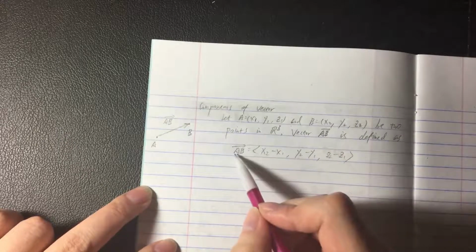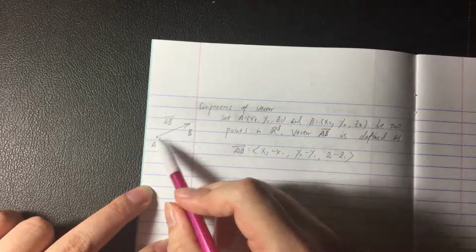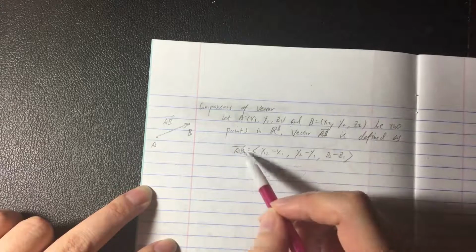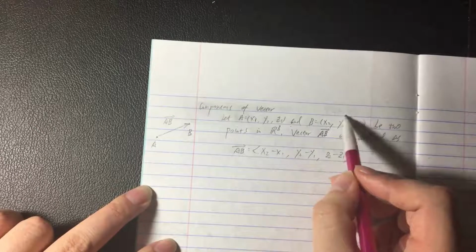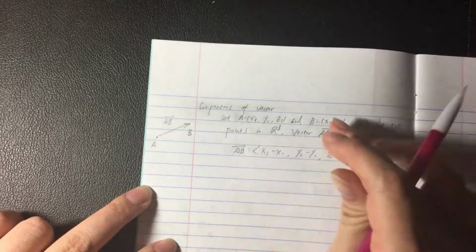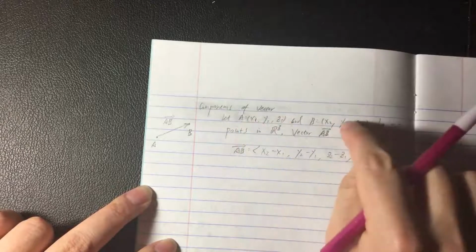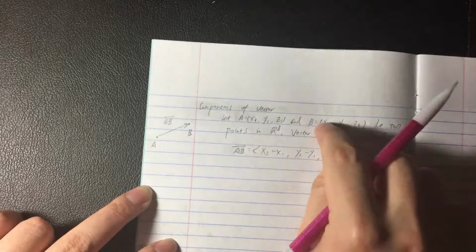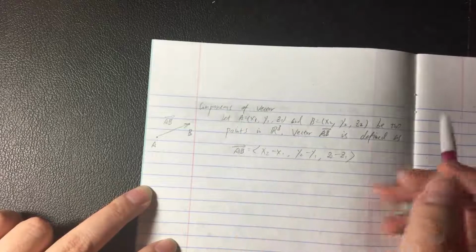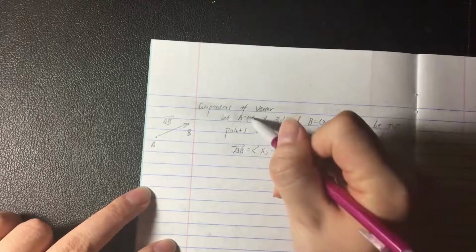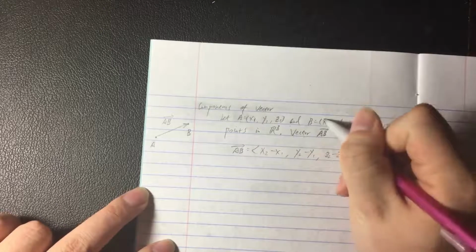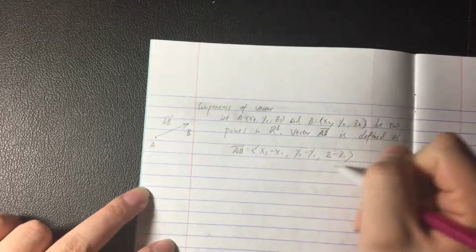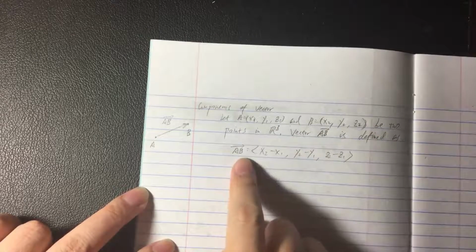Vector AB is defined as head minus tail. So B is the head, A is the tail. Use head minus tail: x2 minus x1, y2 minus y1, z2 minus z1. Head minus tail is vector AB. In general, we use parentheses to represent points, and use angle brackets to represent vectors. That's how we define vector AB.